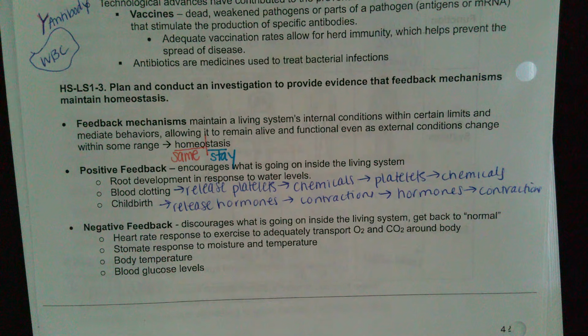One, heart rate response to exercise to adequately transport oxygen and carbon dioxide around the body. We did some exercise. We took our heart rate. We saw if it increased or decreased. What we saw was that it increased. That's in order to ensure we're getting enough oxygen to our cells because those cells at the time need to make more ATP.